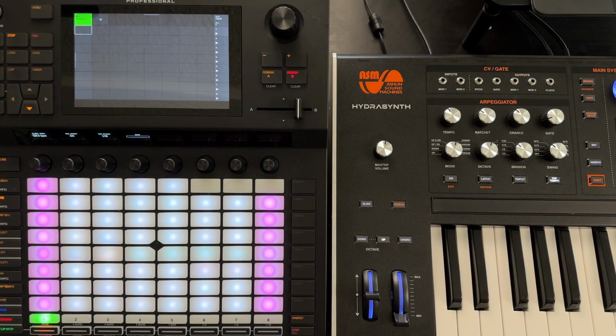All right, let's check out this next sound, which has several challenges to overcome in it. This is another patch on the Hydrasynth, and it's called Metalworks. It sounds like this. So the first thing I noticed about this patch is that it has a little bit of reverb on it.